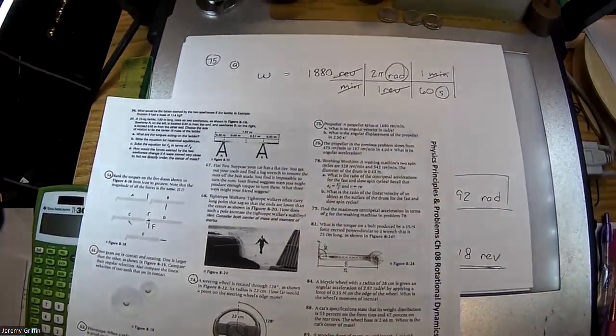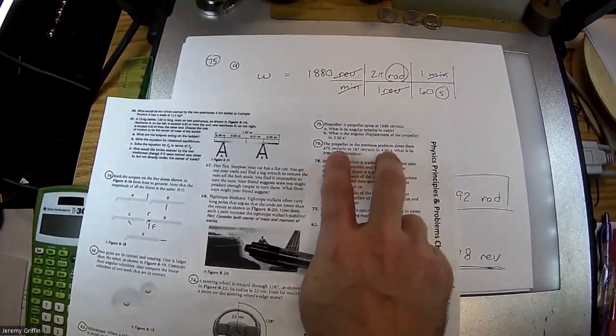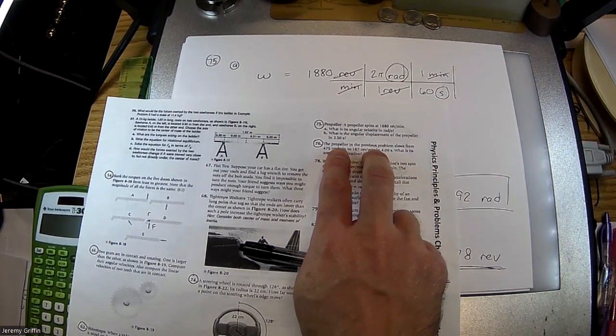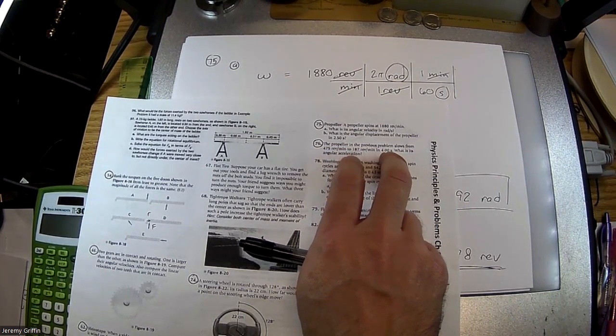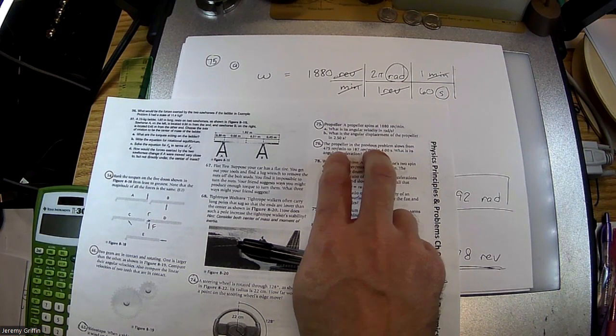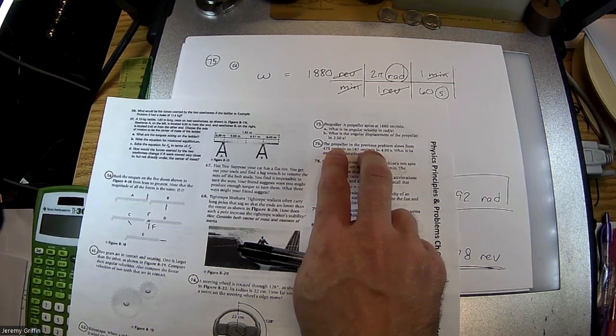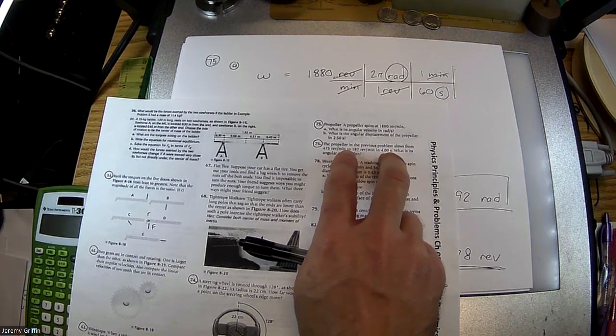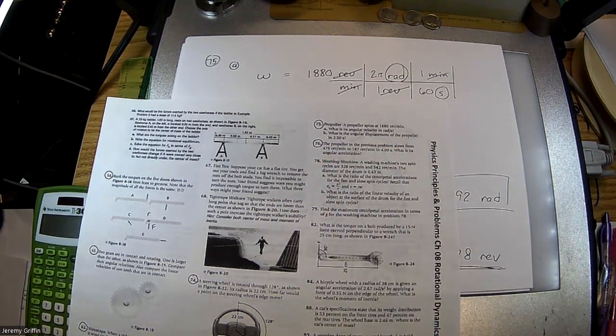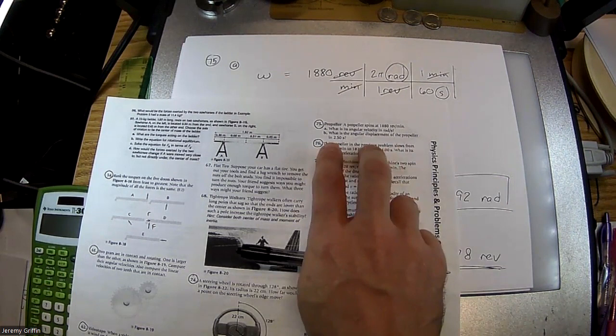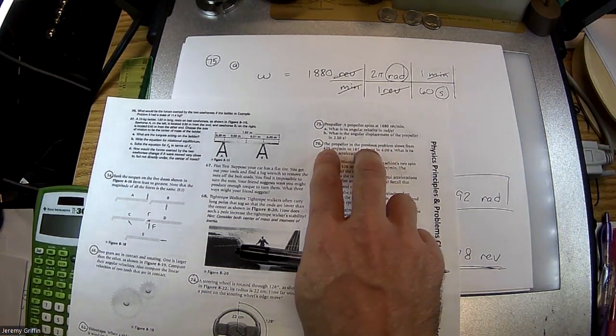You guys can already see there's a mixing and matching of units. I have minutes as a time unit here and seconds as a time unit here. We're going to have to convert to radians per second, but if you didn't know that right away, the fact that the units are all mismatched, you'd kind of figure that out anyway. So let's convert each of these numbers to radians per second.